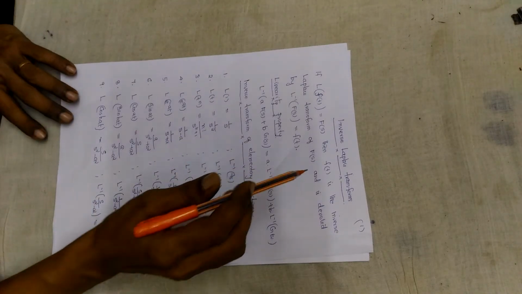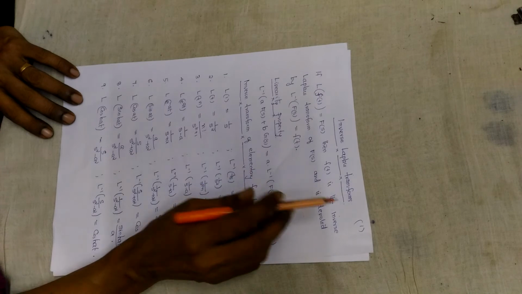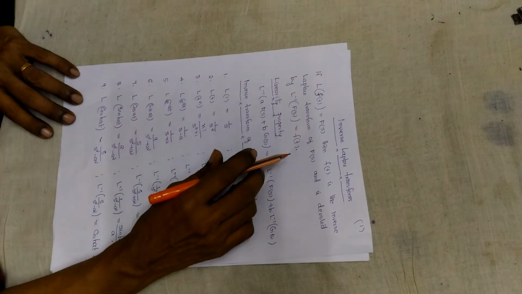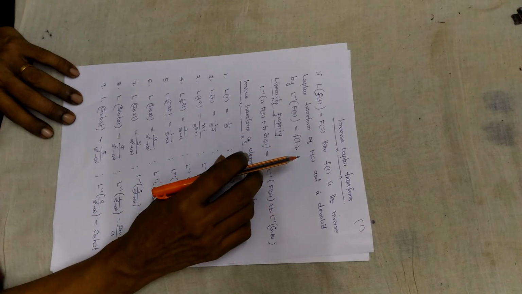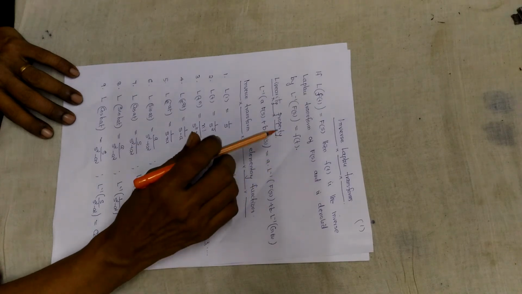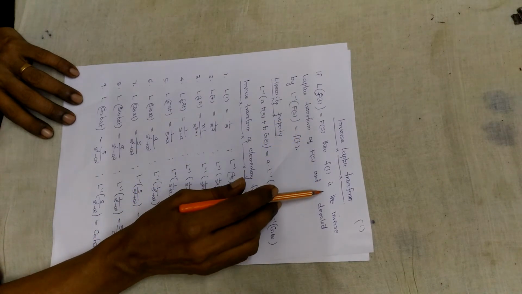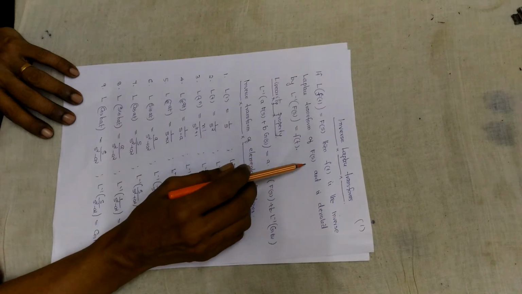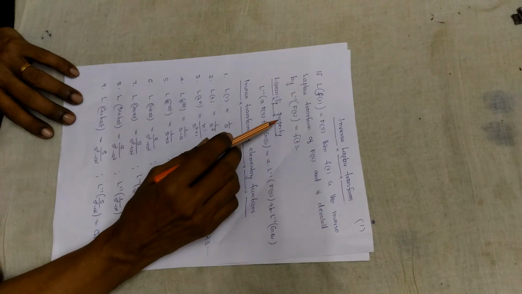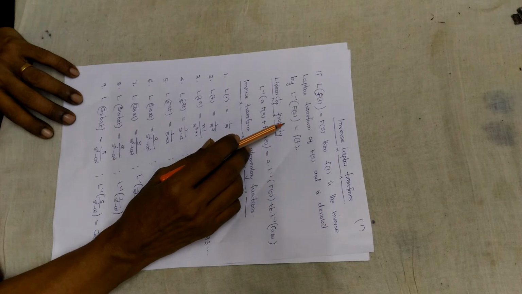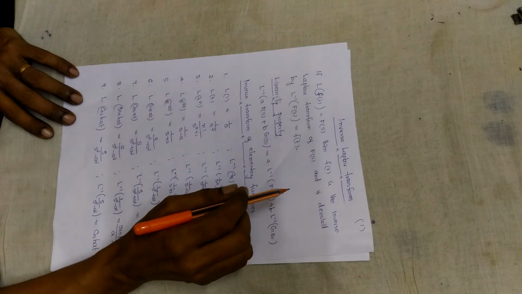Today we have to discuss inverse Laplace transforms. So we know the Laplace transform of a function f of t. If L of f of t equals F of s, then f of t is the inverse Laplace transform of F of s, and is denoted by L inverse F of s equals f of t.